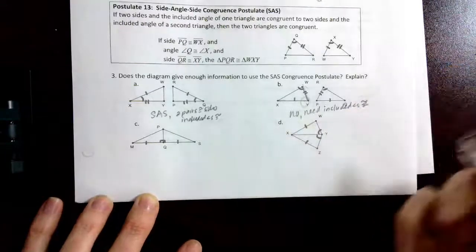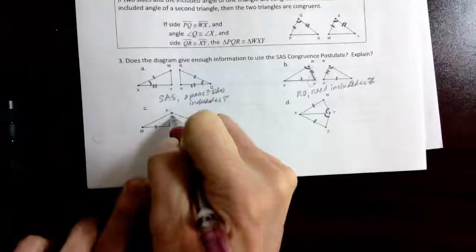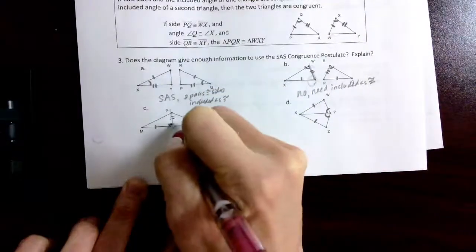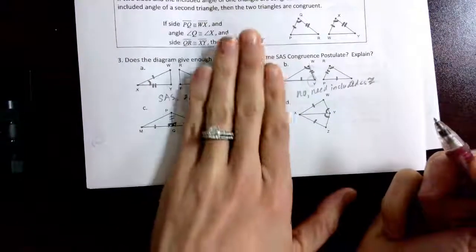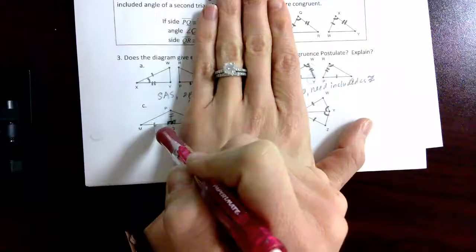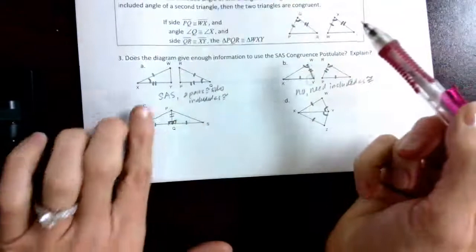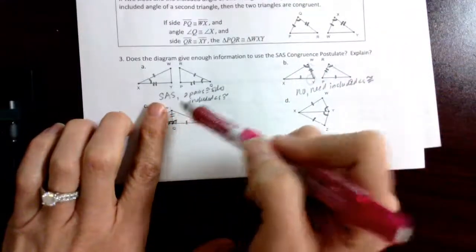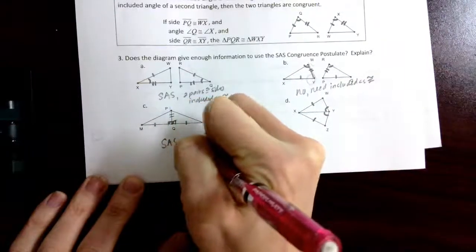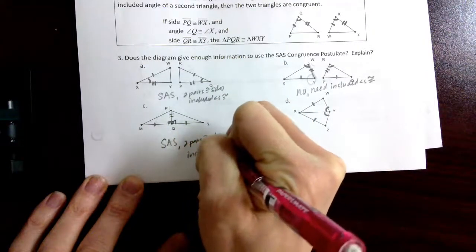On the next one, letter C, I can mark this shared side right here. I can mark PQ as a side. If I know this angle right here is 90 degrees, I can also mark 90 on the other side. So if I cover up one of the triangles, what I see here is side, angle, side. And if I cover up the other triangle, I see it's side, angle, side. So this is going to be side, angle, side, and I could say two pairs of congruent sides and the included angles are congruent.